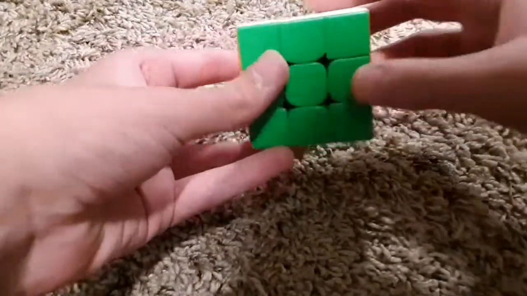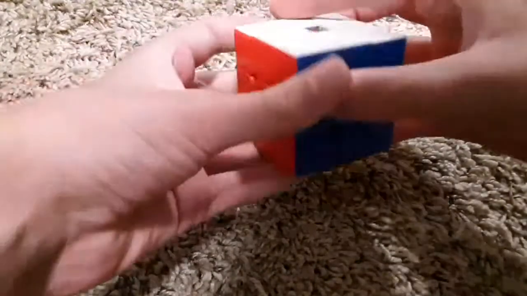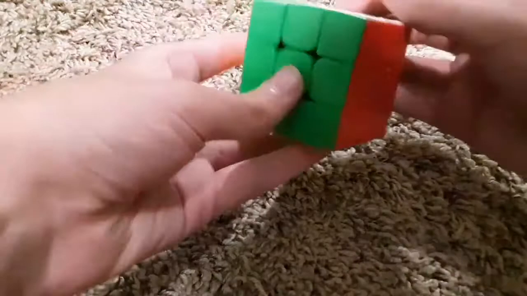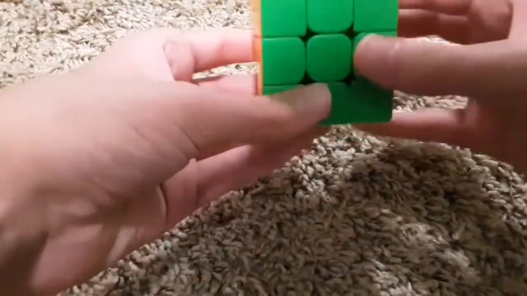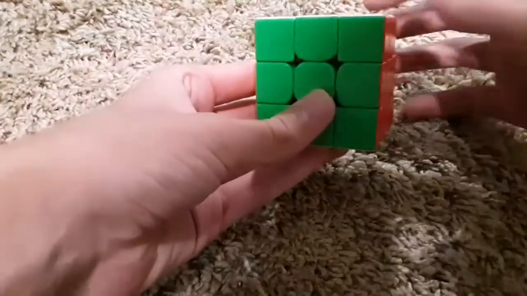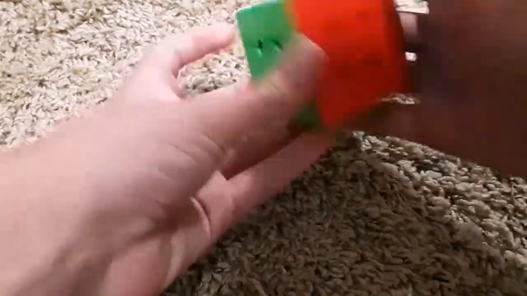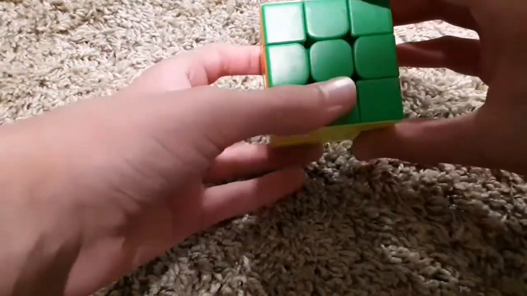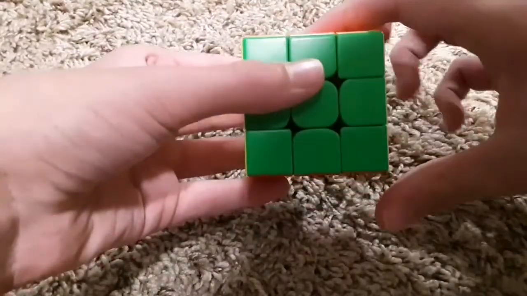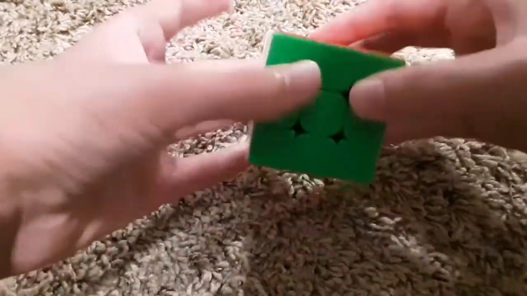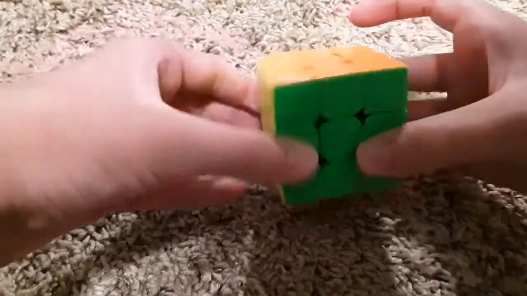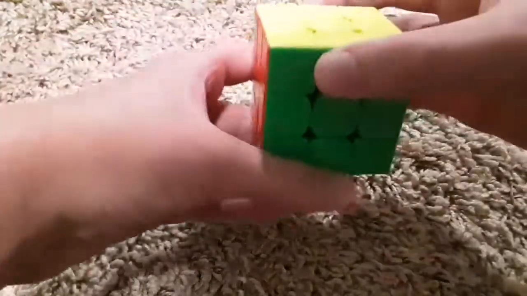Y would be along this axis here. So Y would mean you bring it to the right, like this. Y prime would be when you bring it to the left side here. And then Y2 is when you bring it to the other side, but along this axis compared to this. And then finally Z, or Z if you're one of those people, would be this. So this would be Z. Z prime would be that. And of course, Z2 would just be a double rotation like this.